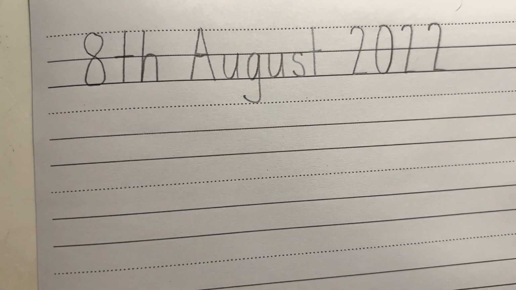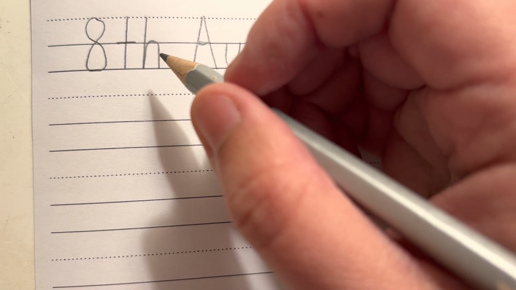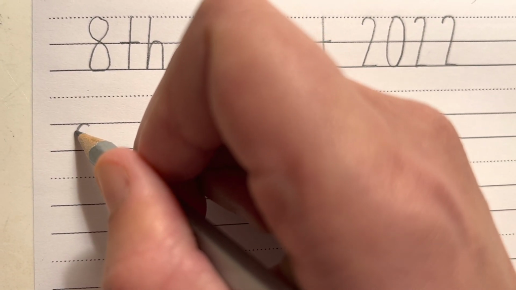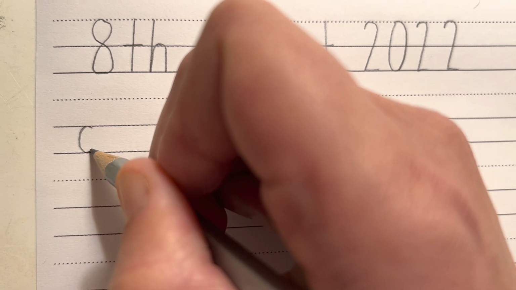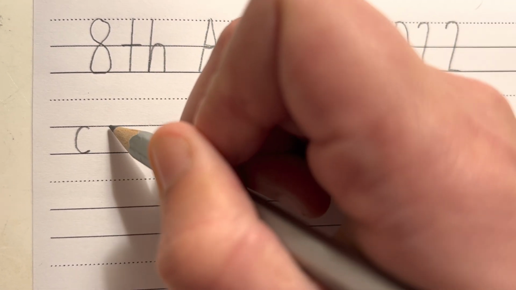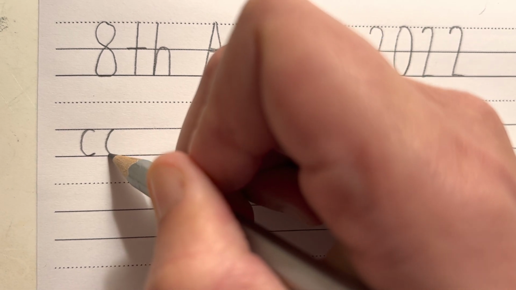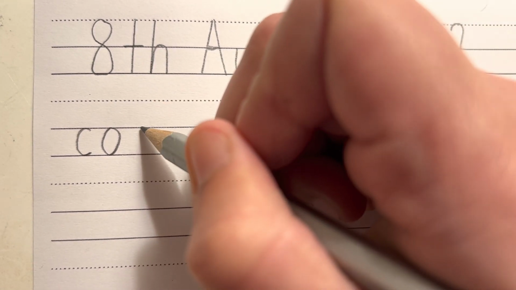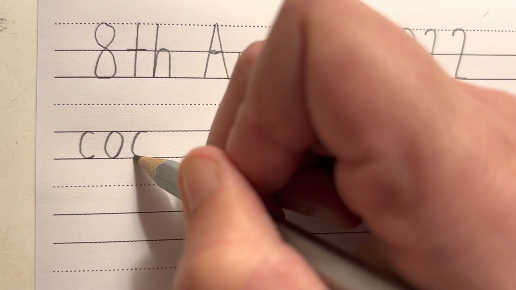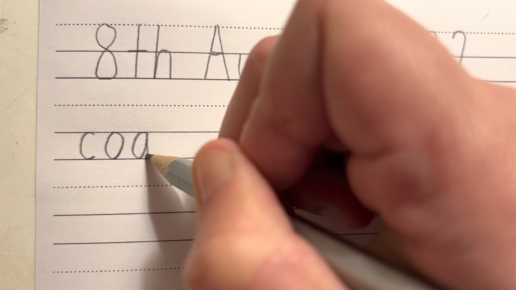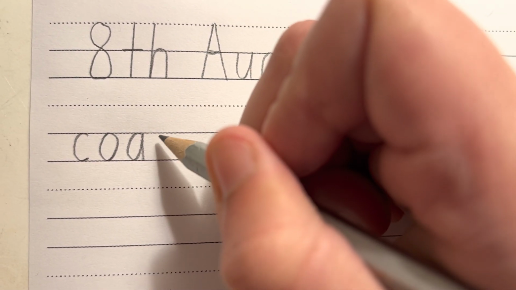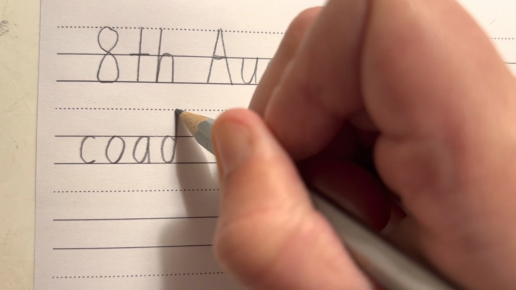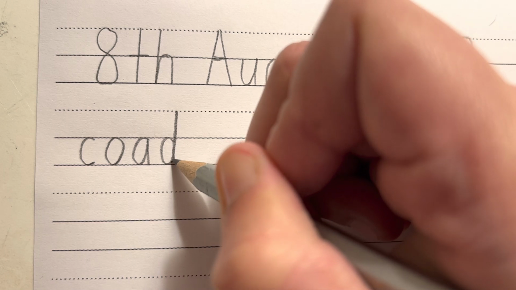For today's lowercase letters, we are going to write the letters C, O, A, D. For the lowercase c, we go around. Make sure you're touching top and bottom solid line. For the O, you just make a circle. Make sure you're touching both lines. For the lowercase a, you go around, back up, join together and straight down. And for the D, going round and straight up, touching the top dotted line and down again.